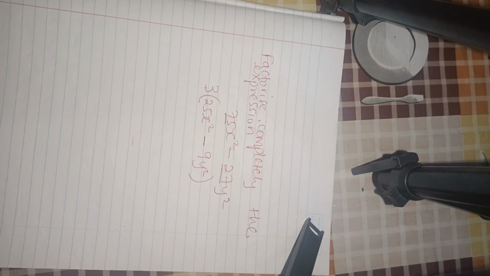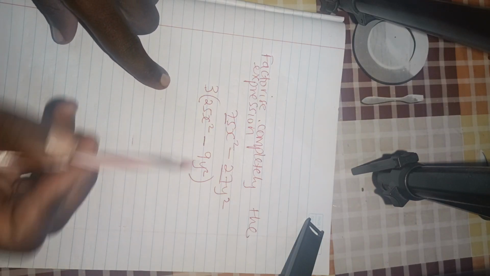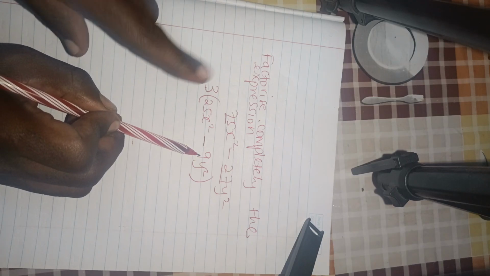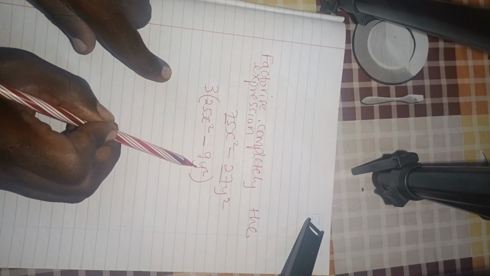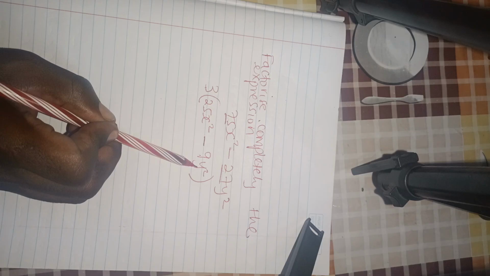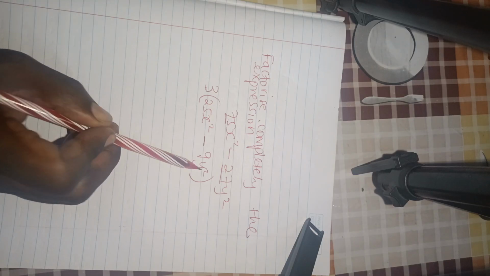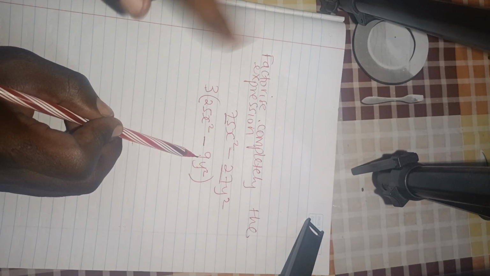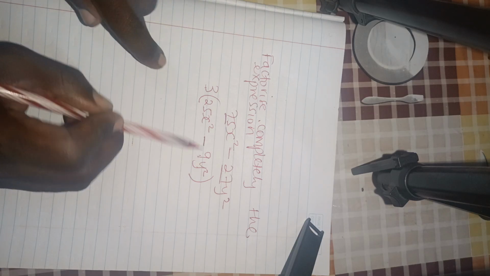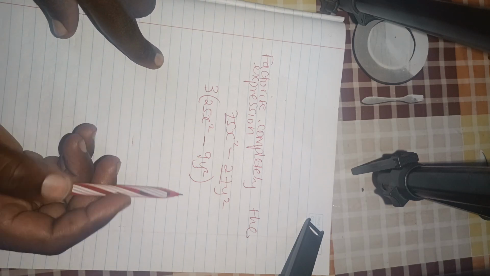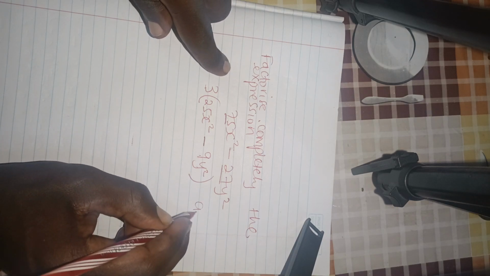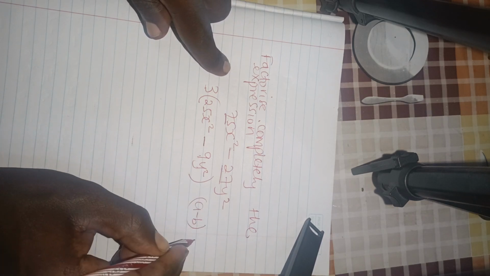Now, further looking at the expression, I do not have any other common divisor between 25 and 9. Don't bother so much about x squared and y squared because there's nothing similar between the two that you can use as a common divisor. So we shall work on 25 and 9. Next, we shall employ the concept that says a minus b then a plus b.